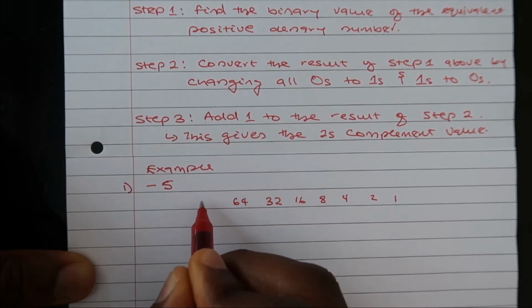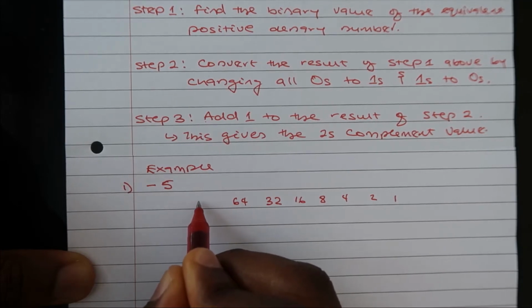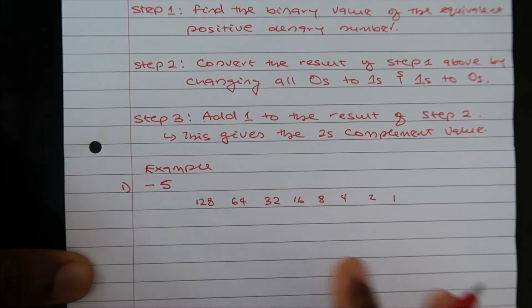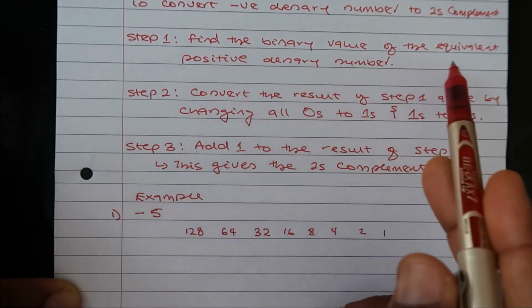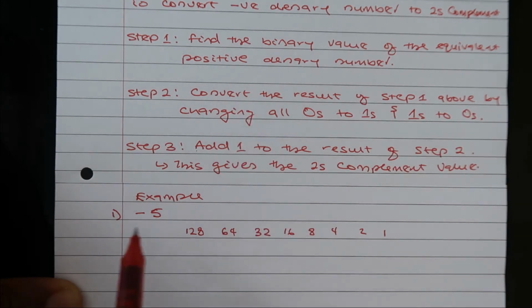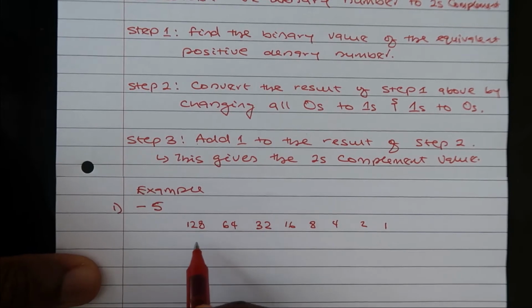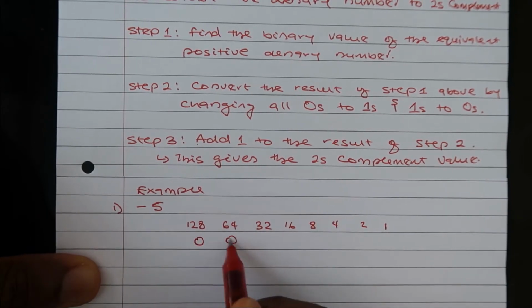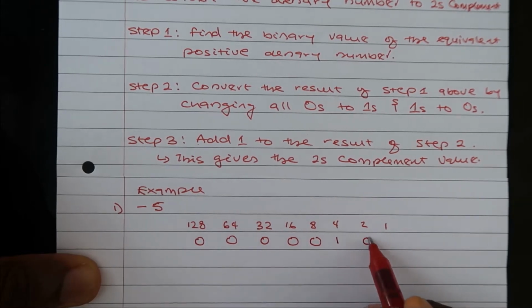Now, unlike sign and magnitude, with 2's complement, we would write 128. Remember, from our step 1, we just need to find the binary value of the equivalent positive denary, which is 5. So this will be 0, 0, 0, 0, 0, 1, 0, 1.